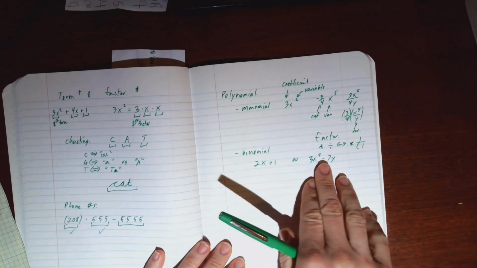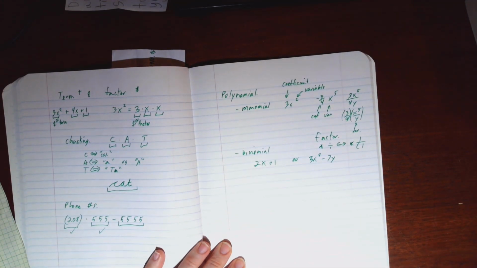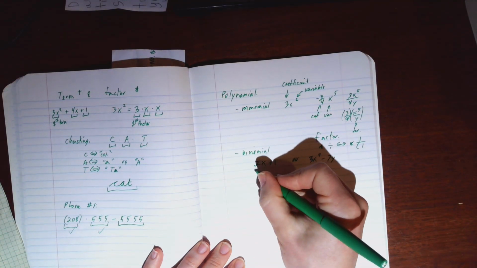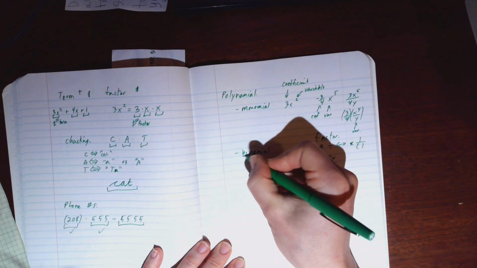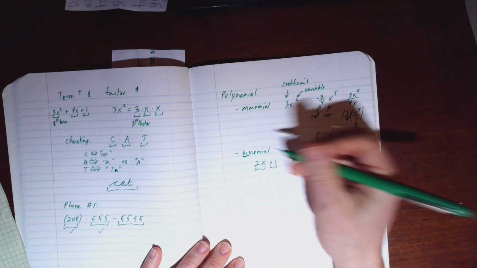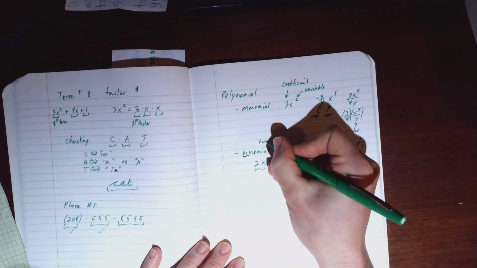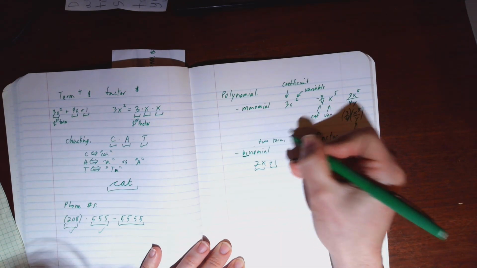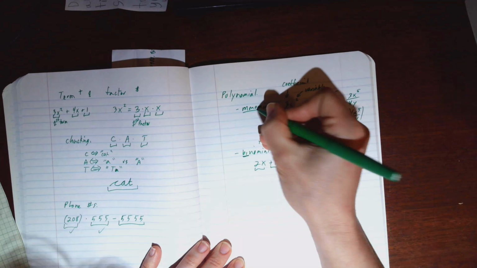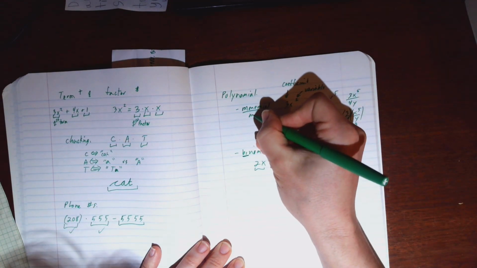Notice they can contain different exponent structures, different coefficients, and even different variables. But the key thing is they're made up of 2 terms, and that's where we're getting bi. Binomial is a 2-term object. A monomial is a 1-term object.